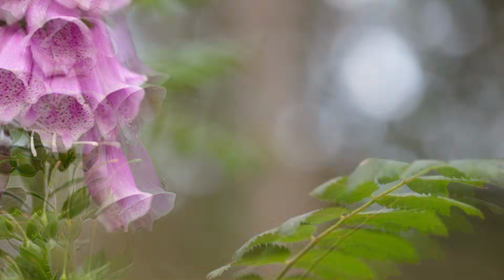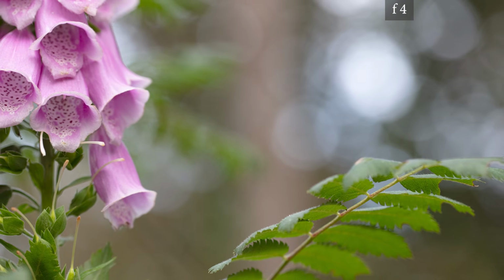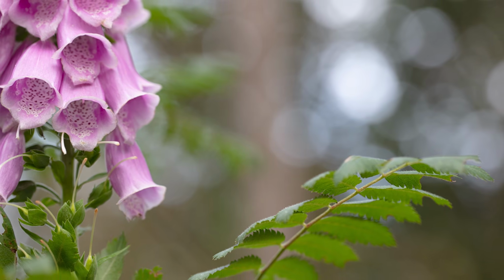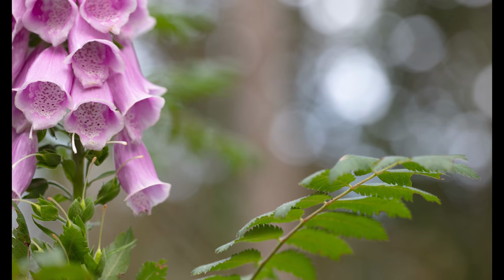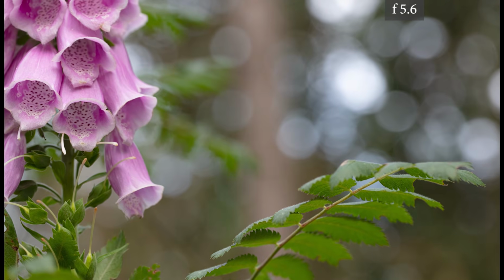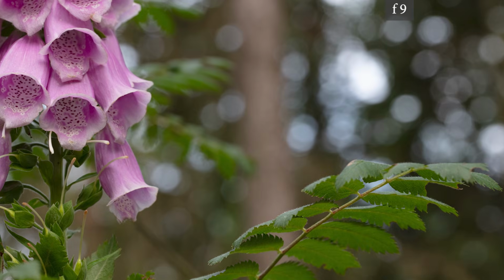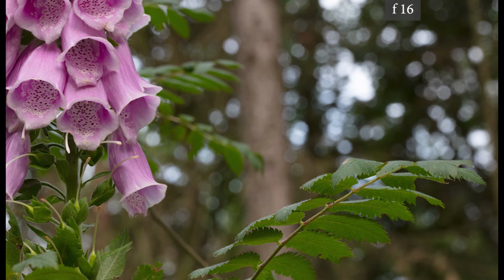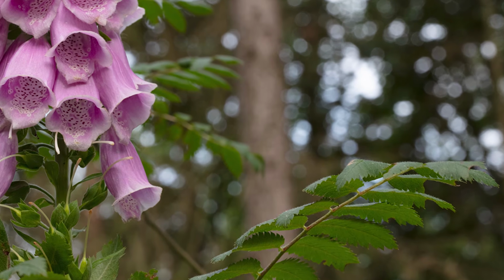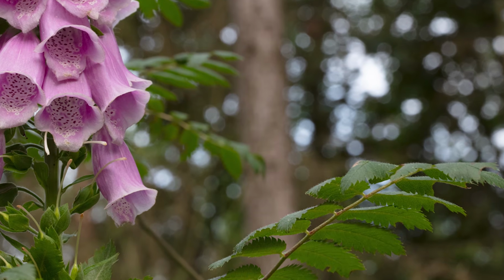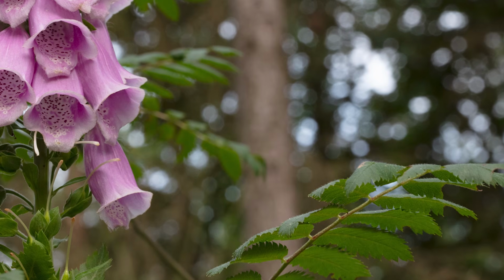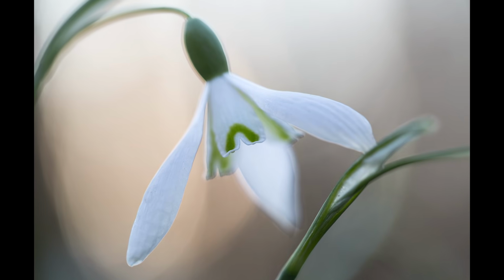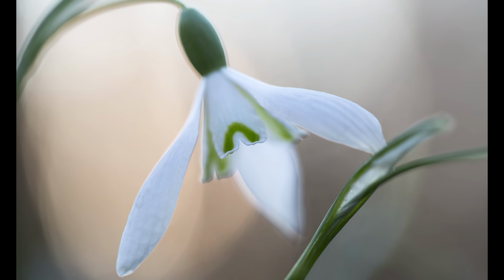Now, if we close down the aperture to f4, you notice that the circular highlights become smaller. But they also become a little brighter, as they don't blend as much into their surroundings. Closing further down to f5.6, to f9, and finally to f16 results in smaller, less attractive circular highlights. They have a harder edge and a brighter center, with sometimes blown out highlights. So, wider apertures result in softer and more dreamy backgrounds.